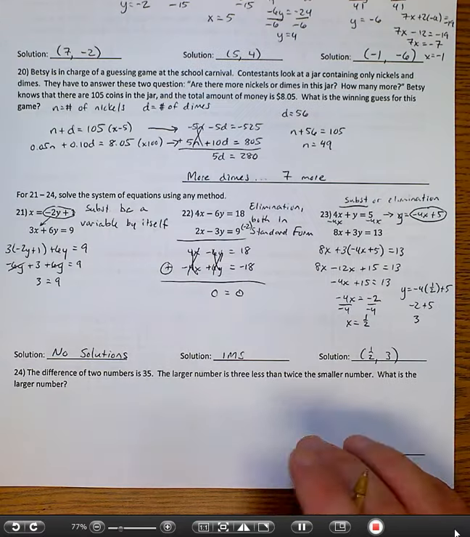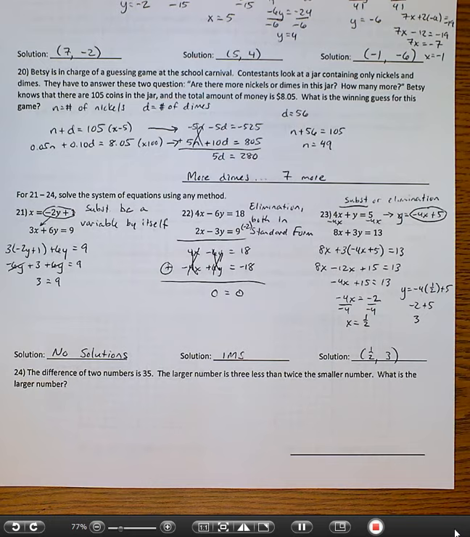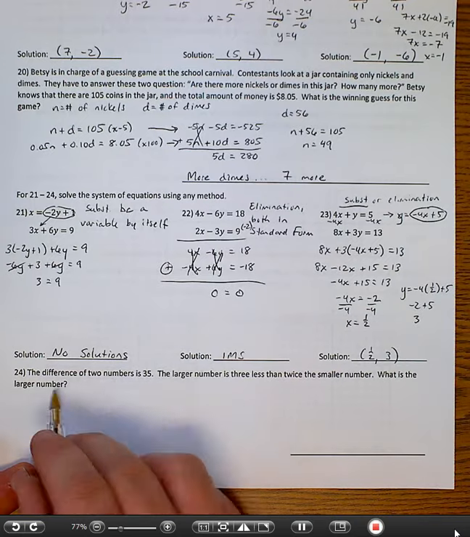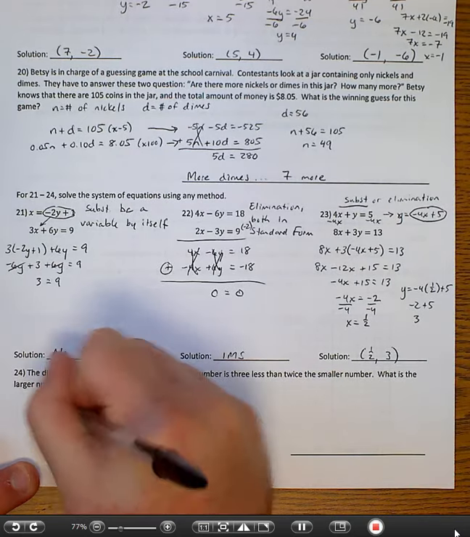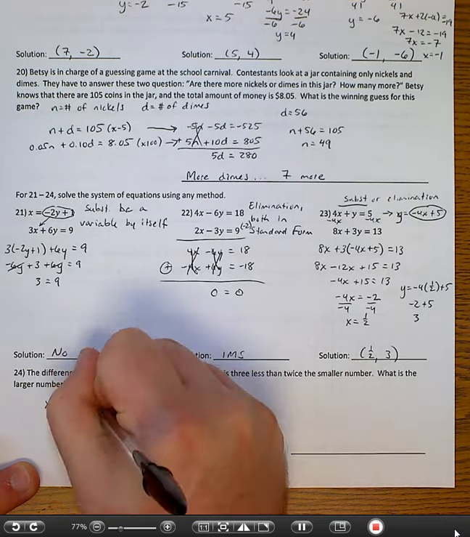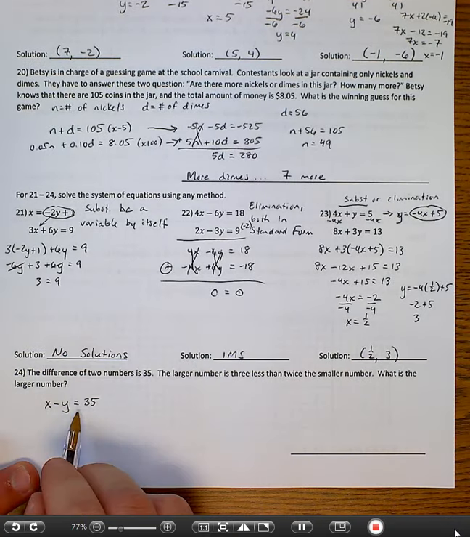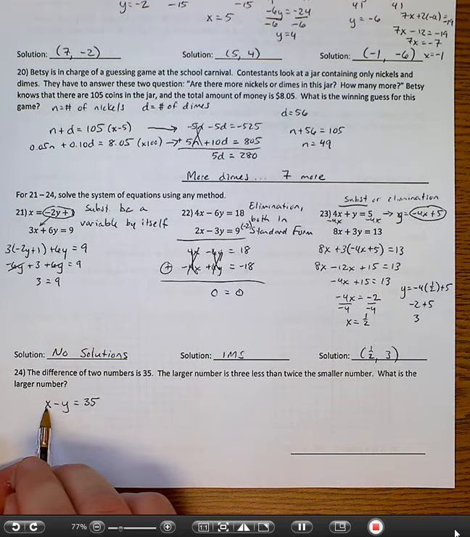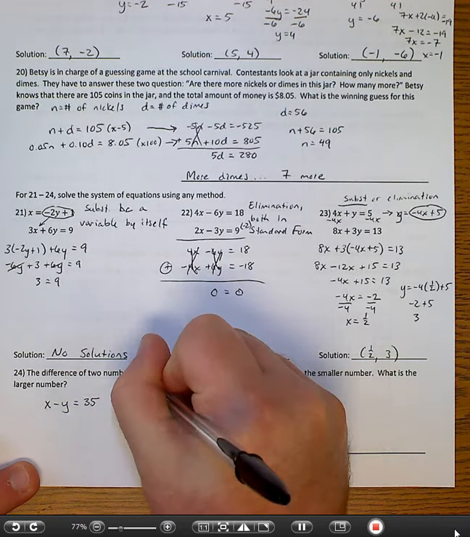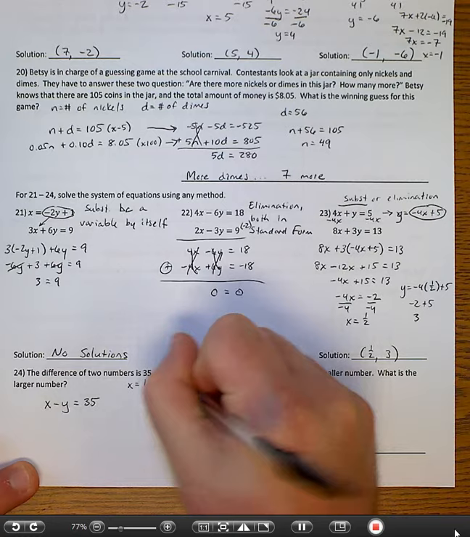The difference of two numbers is 35. The larger number is 3 less than twice the smaller number. What is the larger number? So the difference of two numbers is 35. So that means when you subtract them, it's 35. So I'm going to do x minus y equals 35. But when I write it that way, x has to be the larger number. Okay, if x were the smaller number, small minus a larger number would be a negative. But since it's positive, I know x has to be my larger number. Y is my smaller.